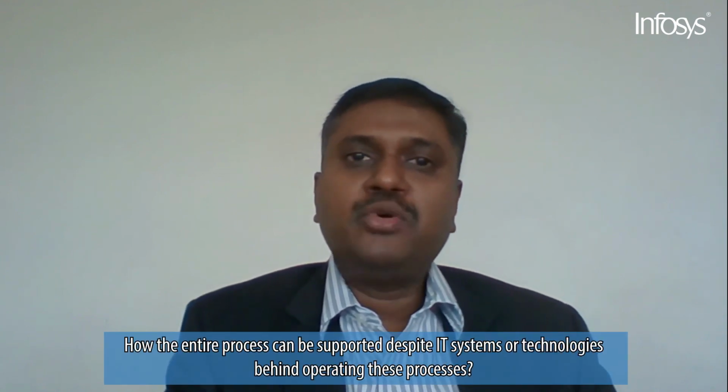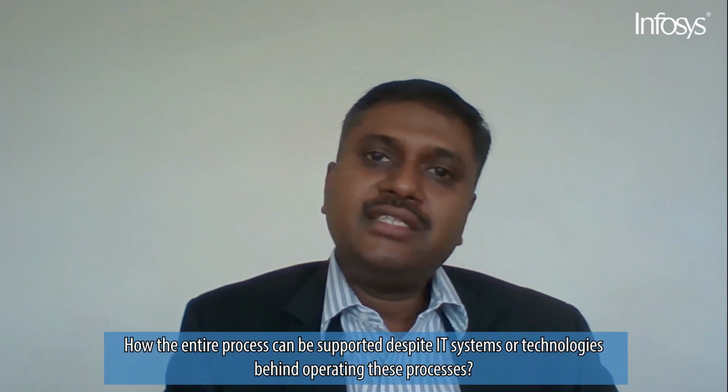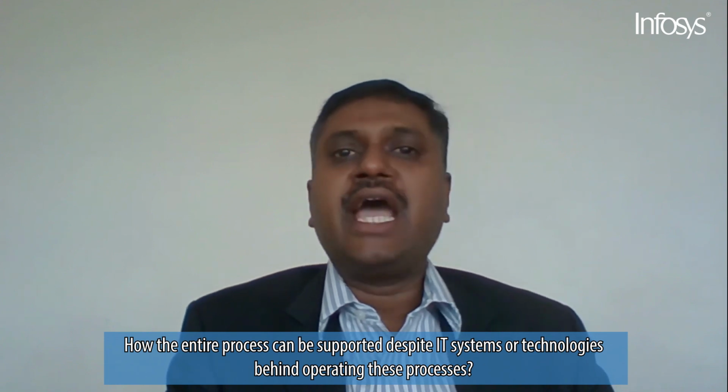The third important aspect is a business-focused AMS redesign. How do we provide support during critical business events on an ongoing basis? How can we predict any potential business disruptions, and how can AMS teams proactively take steps, not just seeing IT systems as silos, but with an end-to-end process view? How can the entire process be supported despite what IT systems or technologies are behind operating these processes? So how do we provide AMS services fulfilling these three expectations?